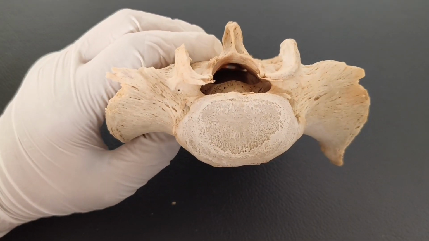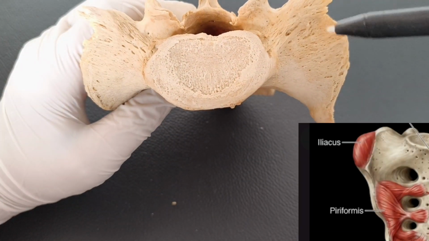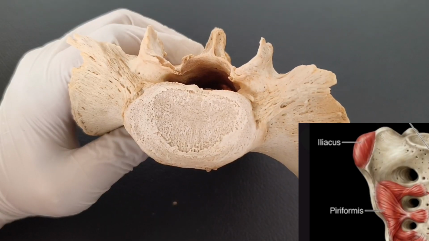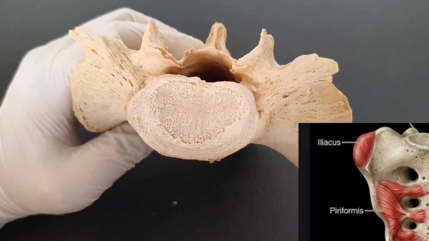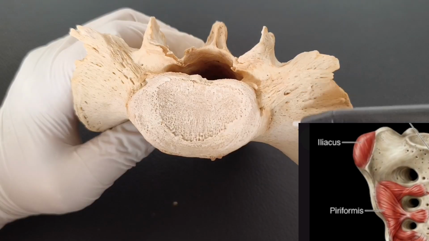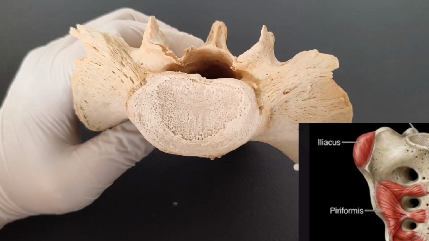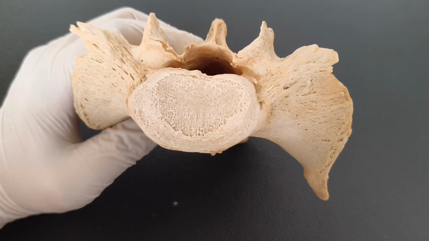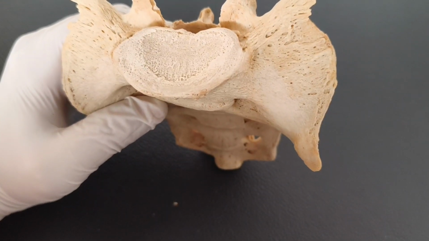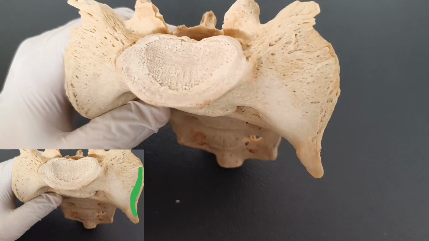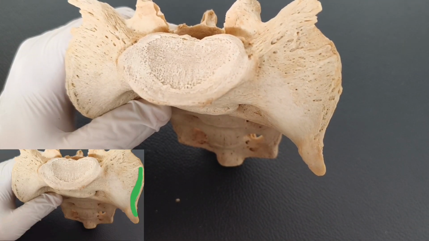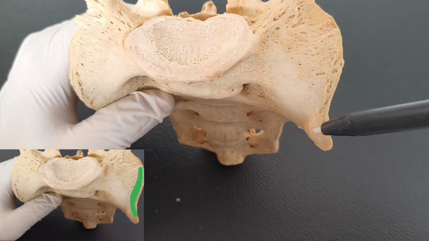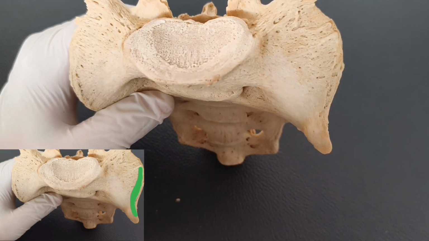On the alar part, we have the rough area. So this is the rough area and this is the smooth area. So on the rough area, anteriorly, we have origin of muscle. That muscle is the iliacus muscle. So over here, we have iliacus muscle origin. And posteriorly, we have lumbosacral ligament. Along with that, somewhat inferiorly and posteriorly, we have ligament attachment called the sacroiliac ligament. So, a part of sacroiliac ligament is present over here also.